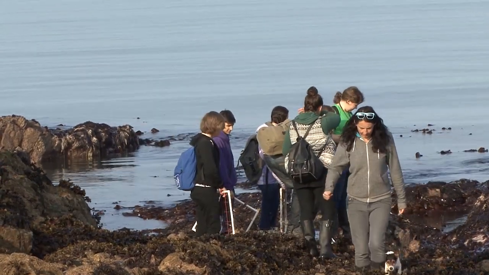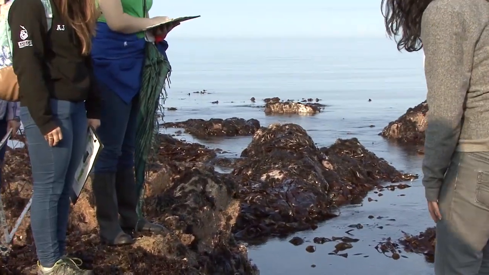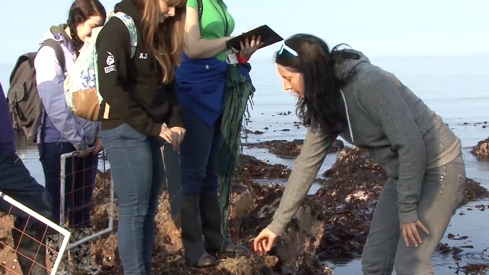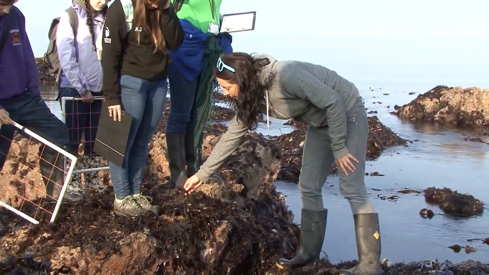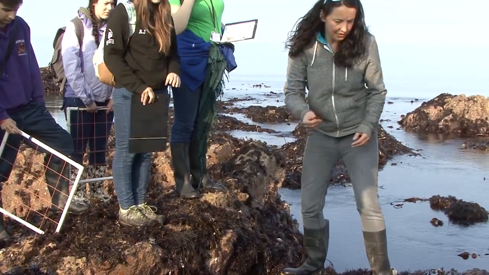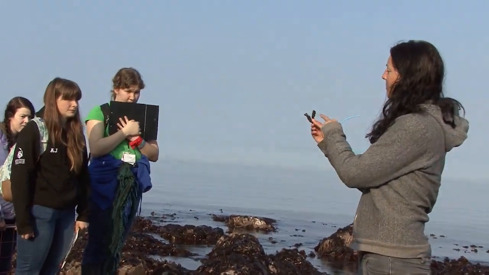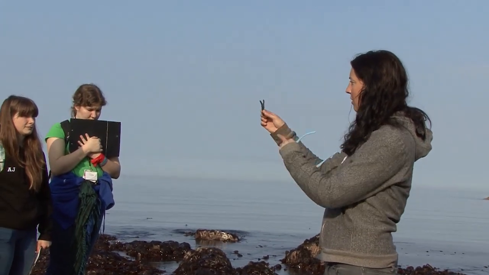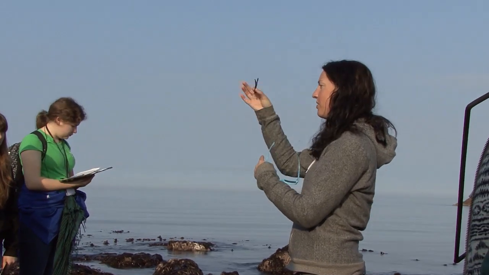Okay. Right, the tide's on its way in, so keep an eye on where you're working. That's the first thing to point out. And then the algae you see here, so this is Fucus serratus. There are a few different Fucus species on the shore, but the way you tell is by the serrated edge of the algae. So Fucus serratus, so serrated.